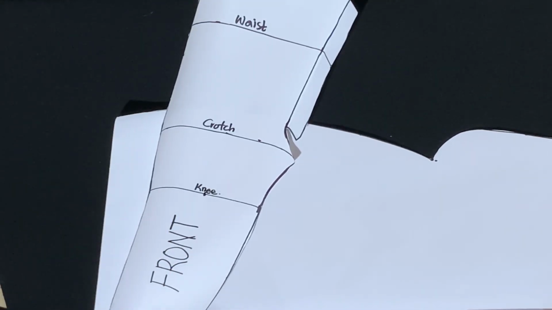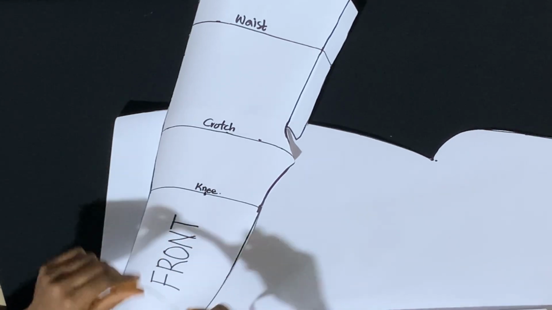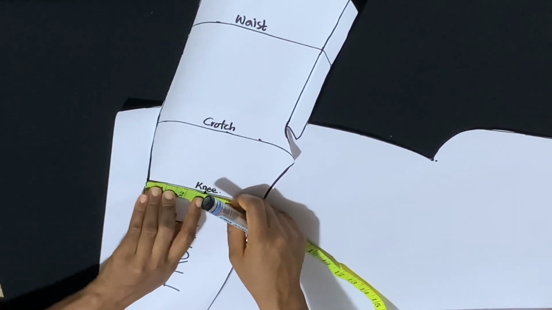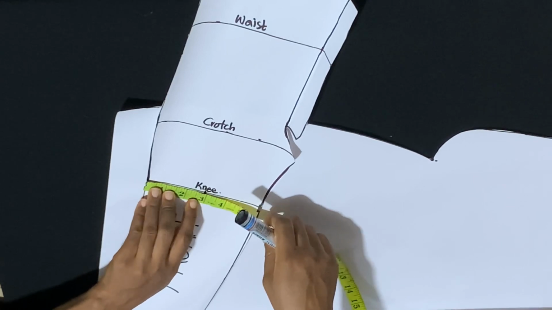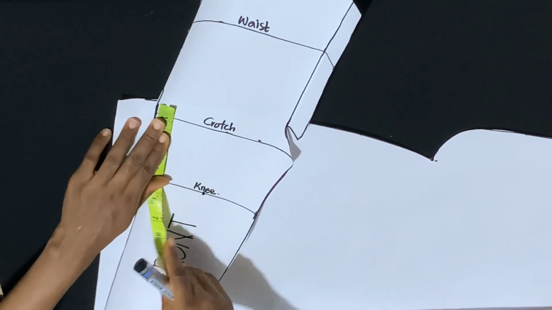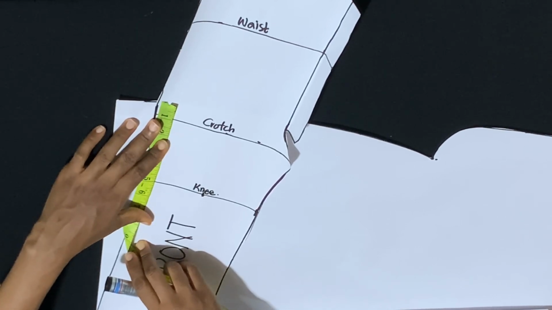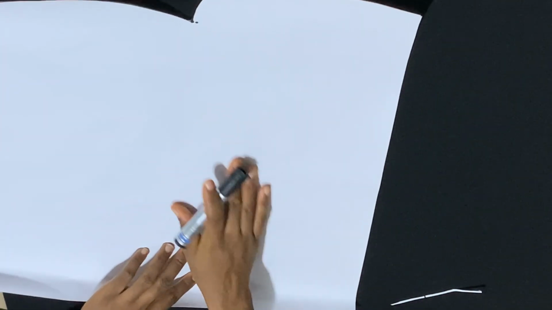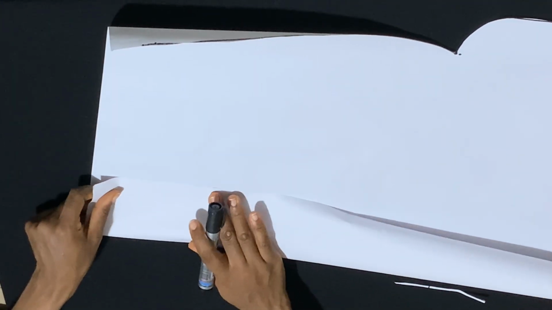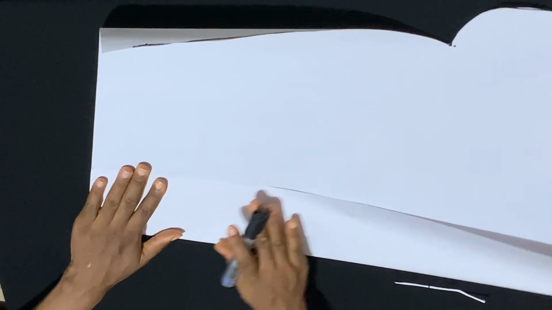The next thing to do is to cut out the pocket. The pocket should be at the knee point. If you check the thumbnail very well, the pocket is at the knee point. So I'm going to go ahead and cut out the pocket. I'm going to fold my pattern paper into 2 so that I can get an accurate dimension.